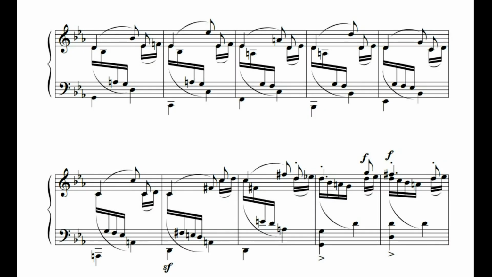This is examples of music for Module 26. 26.1 says define, identify, and label descending fifth harmonic sequence with a linear intervallic pattern. Let's listen to this example.